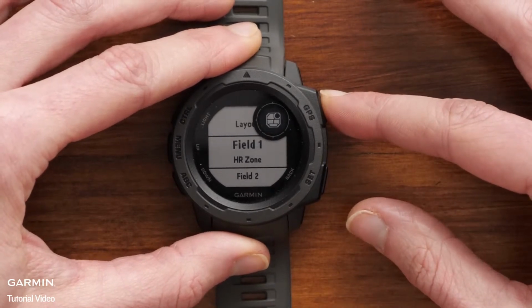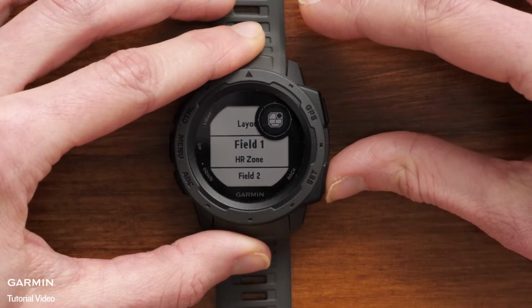This will take you back to the field menu. Press the back button and the data field will be changed.